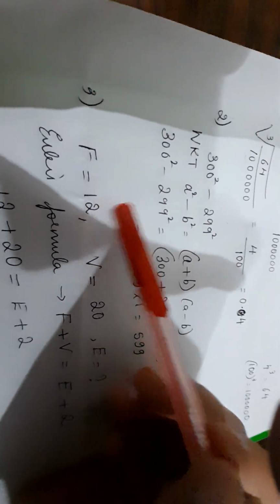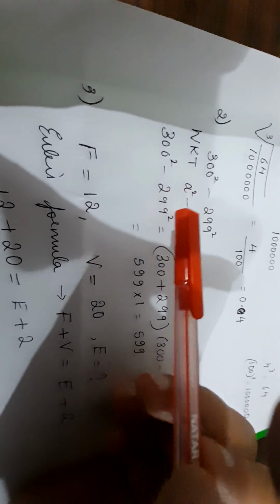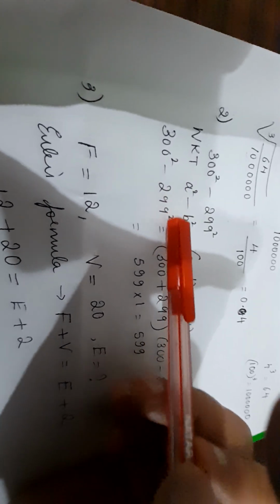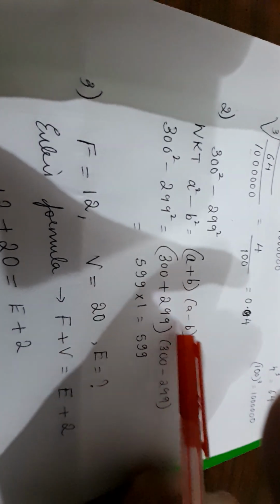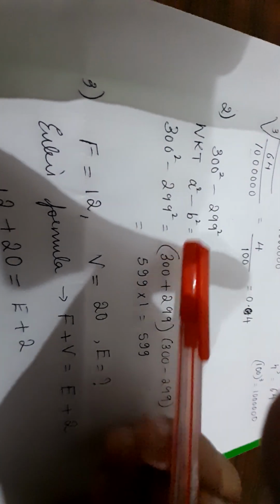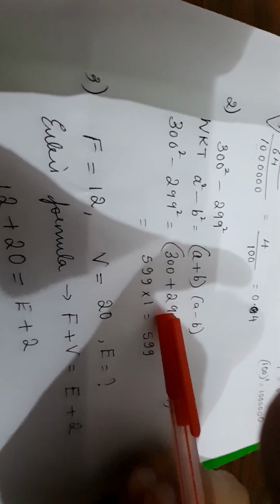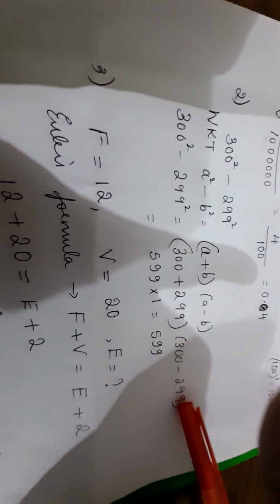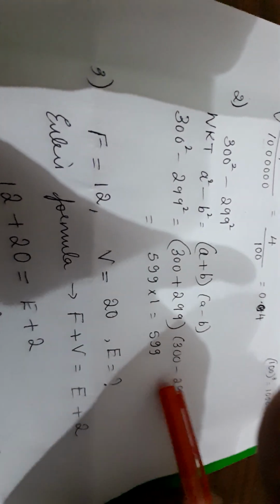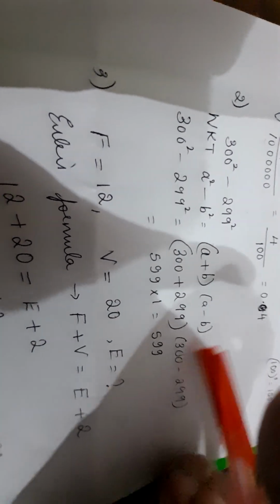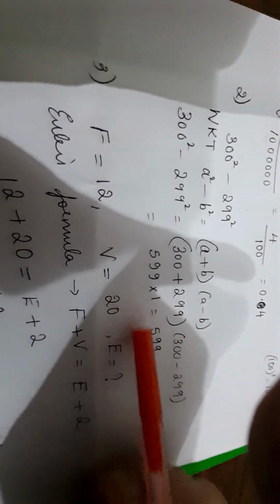So we have a shortcut here, 300 square minus 299 square. It is the difference of two squares, a square minus b square. So we know it's a plus b into a minus b. So a is 300, b is 299. So it will be 300 plus 299 into 300 minus 299. So 300 plus 299 is 599 into 300 minus 299. Obviously the difference between two consecutive numbers is 1, so 599 into 1.